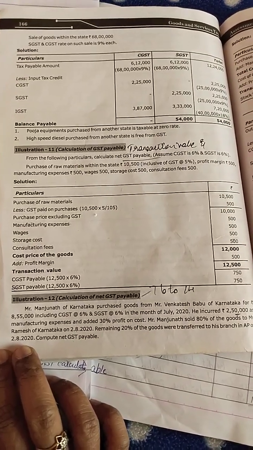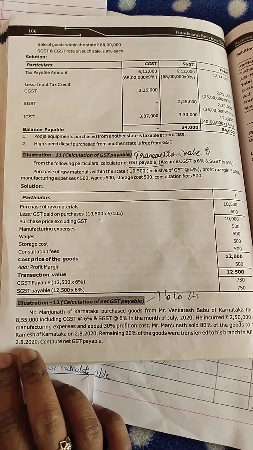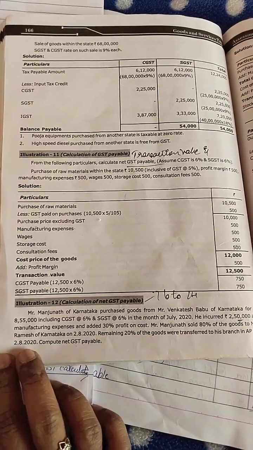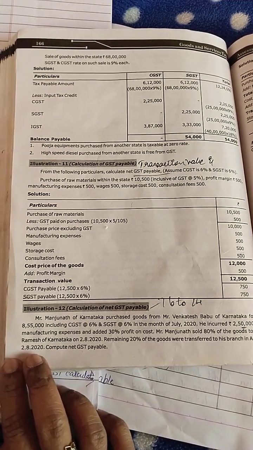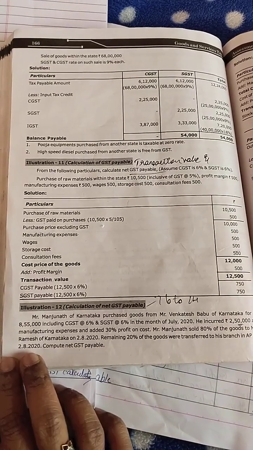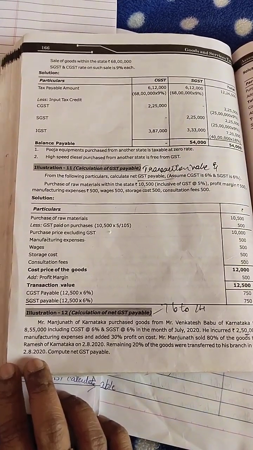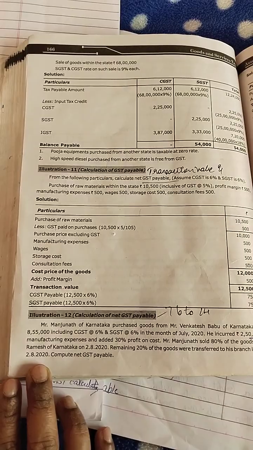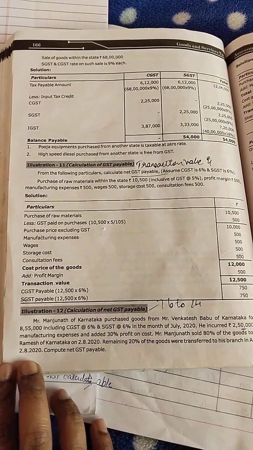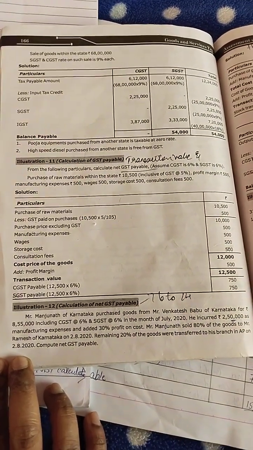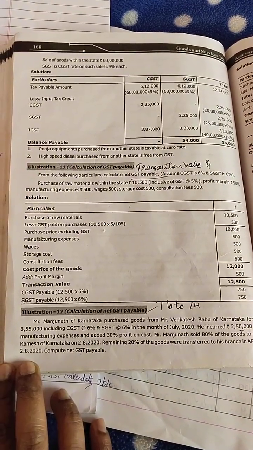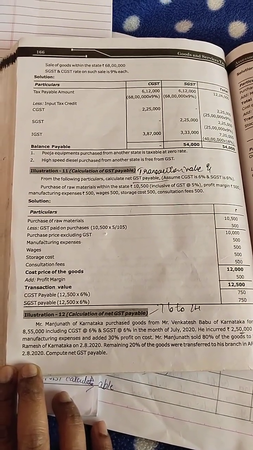He incurred rupees 2,50,000 as manufacturing expenses and added 30% profit on cost. Mr. Manjunath sold 80% of the goods to Mr. Ramesh of Karnataka on 2/8/2020. Remaining 20% of the goods were transferred to his branch in Andhra Pradesh on 2/8/2020. Compute the net GST payable.